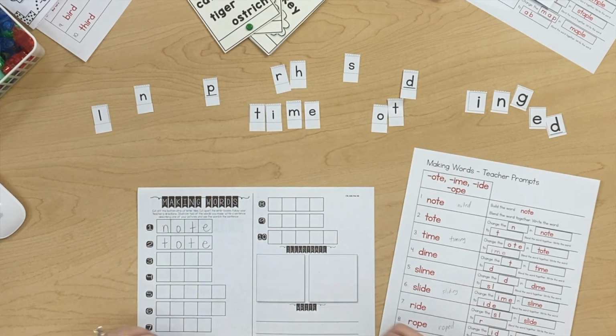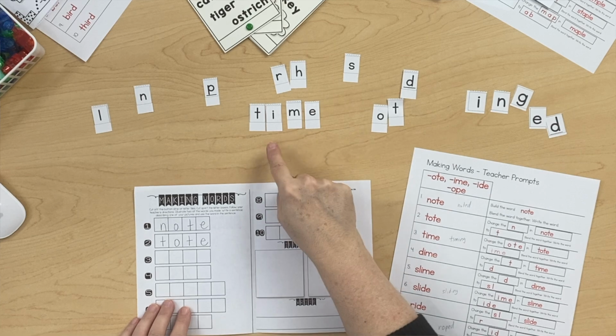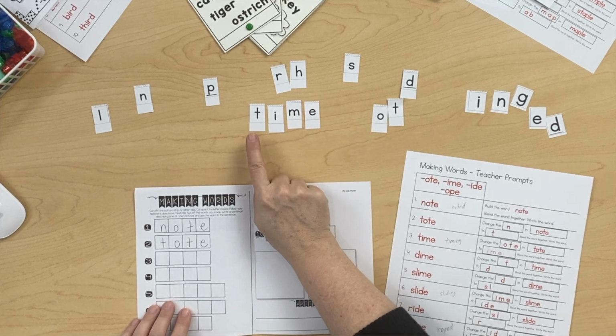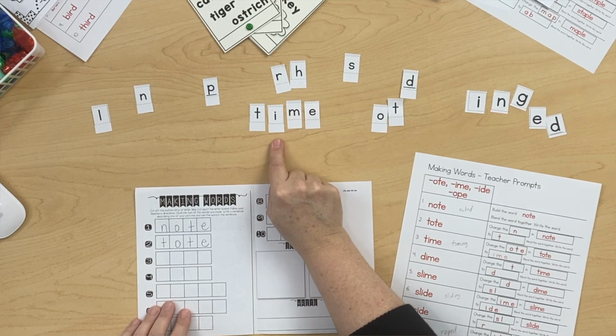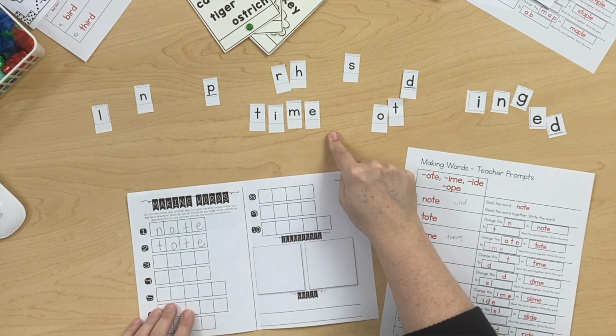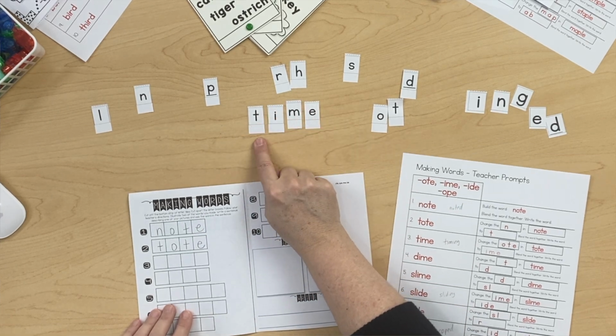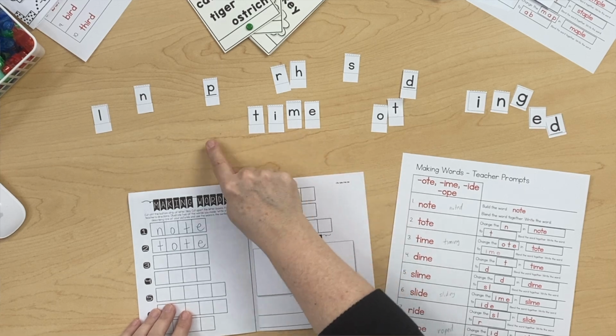Okay, so let's sound out and blend these sounds together. T, I, time. Let's do it again. T, I, time. What word is it? Time. Good. Let's clap it. Time. How many syllables do you hear? You hear 1 syllable. This is a 1-syllable word. This is the magic E syllable.